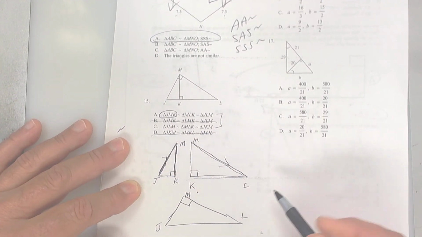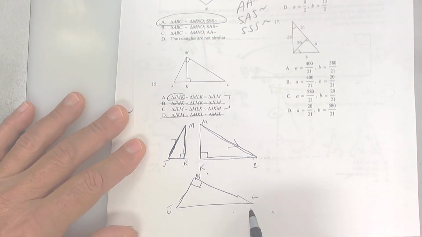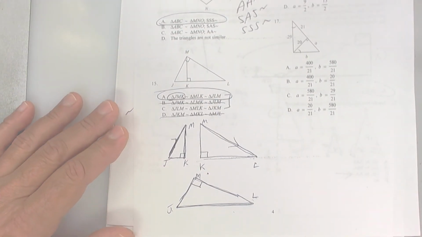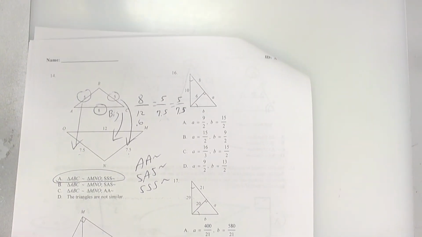Now watch the pattern on this one. It's got to go from the hypotenuse to the long leg. If you go this way, you're going to the short leg. So we want to go J, L, and then the long leg, so J, L, M. We're going with this one. That's how you do number 15. Break it up. Try to draw it exactly the way it is. Let's go to number 16.